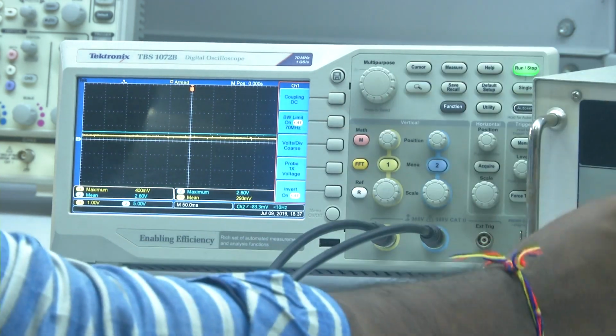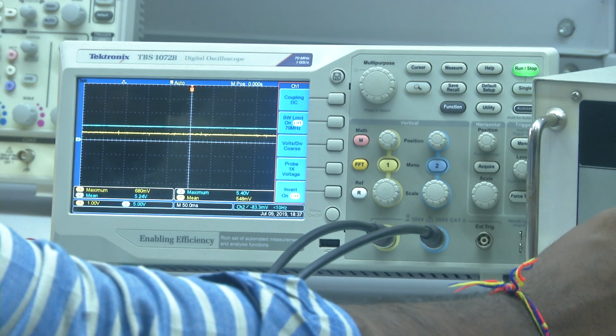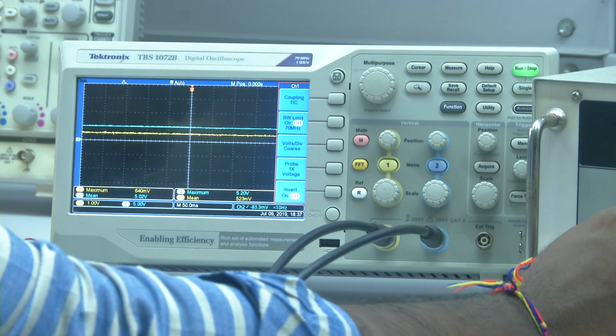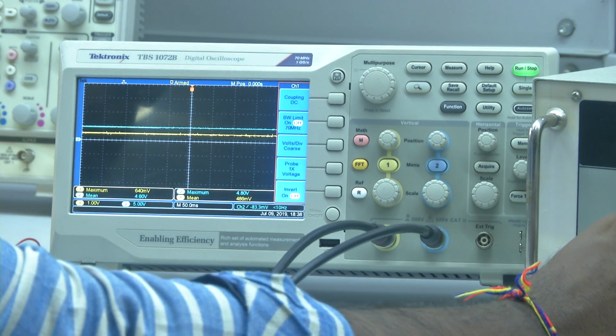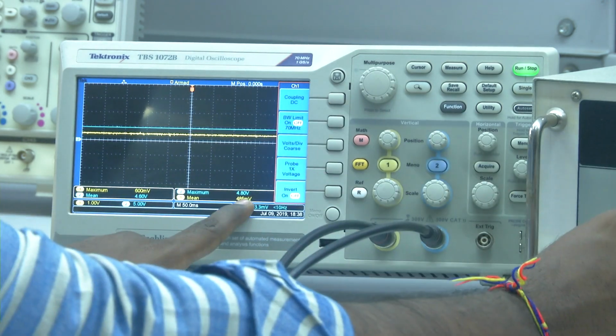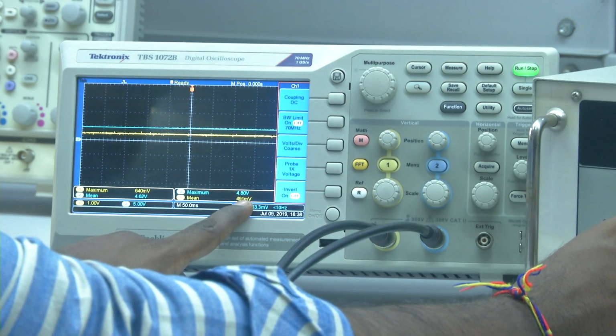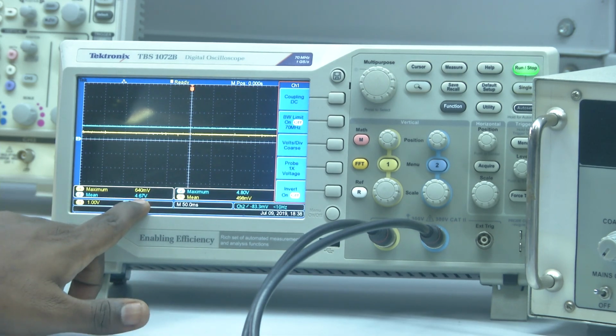Then I will change it to 500 milli. So, if you observe, I have applied an input of approximately 500 millivolts, and I am getting 4.67 volt.